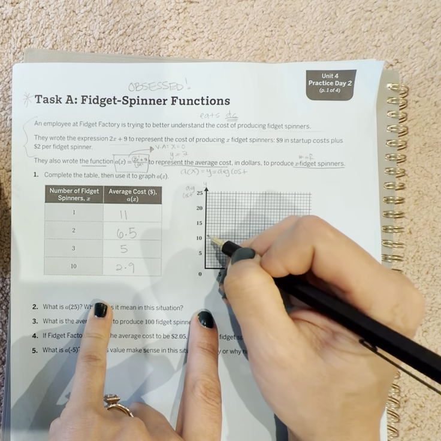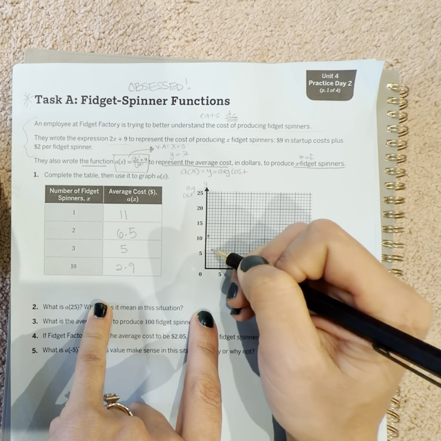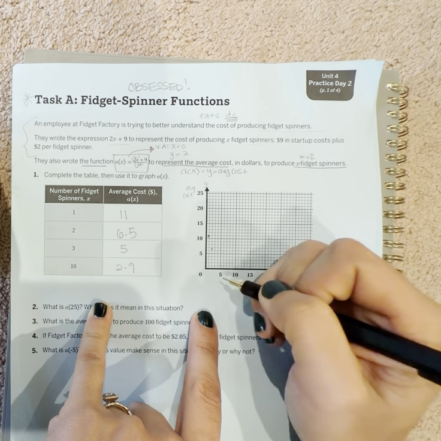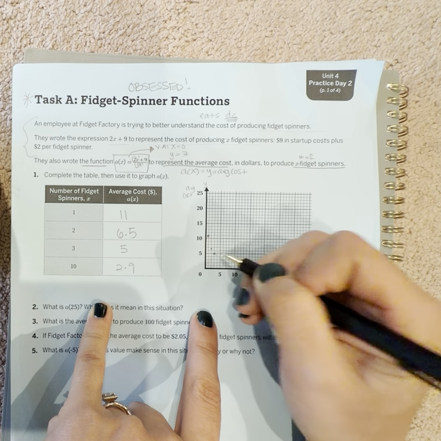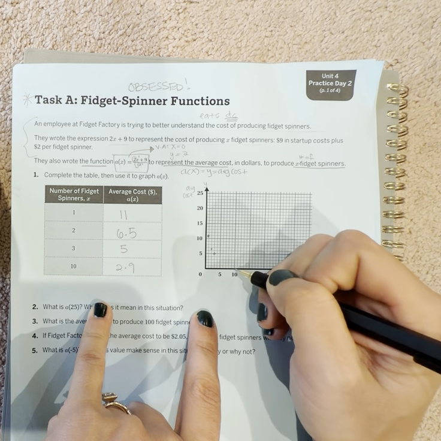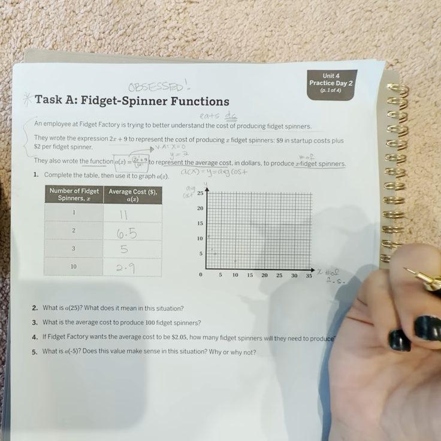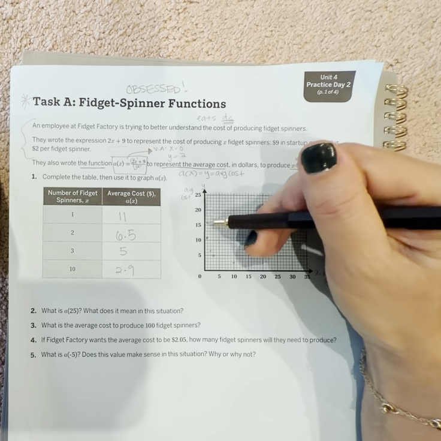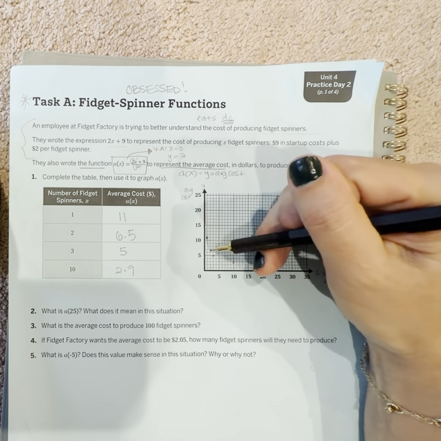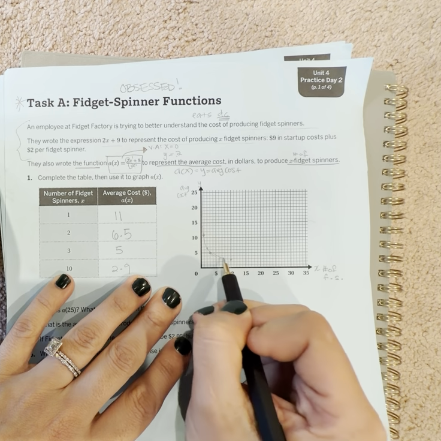1, 11, 2, 6.5, 3, 5, 10, 3. Okay. And then we could connect this, you guys. I'll do it, even though I have strong feelings that tell me you can't.